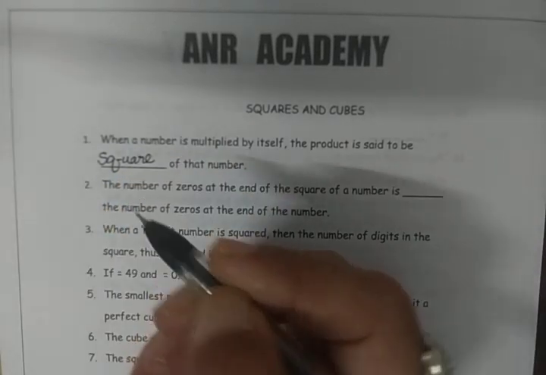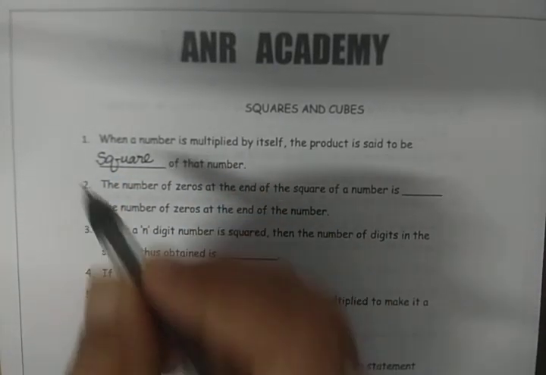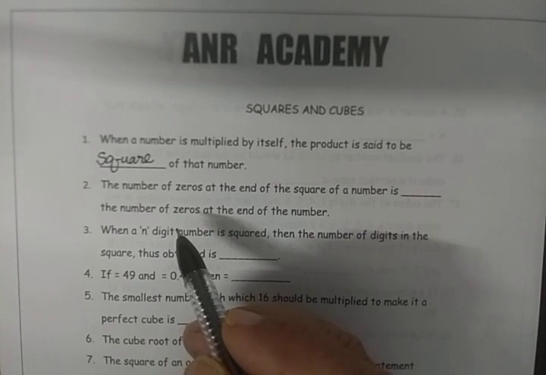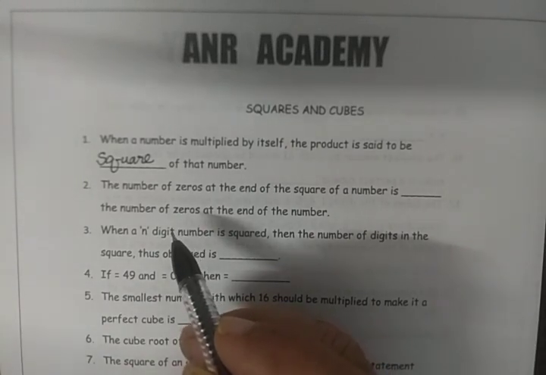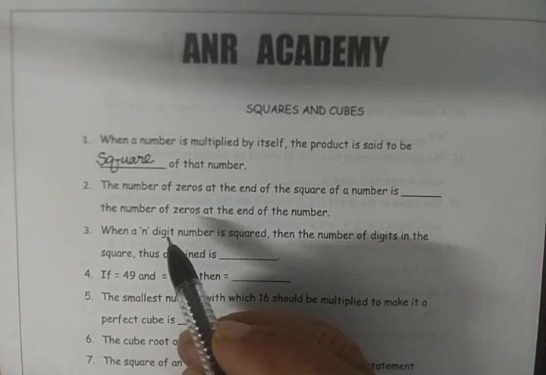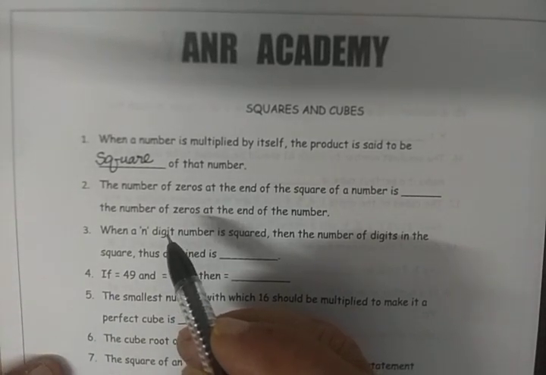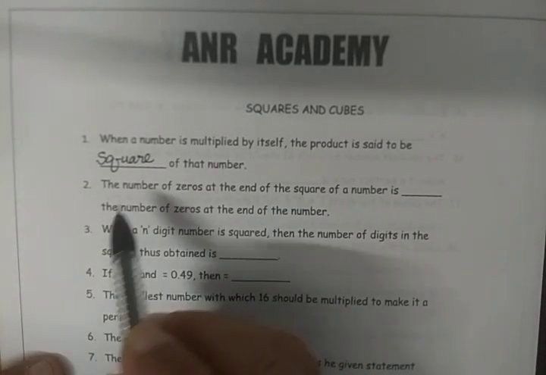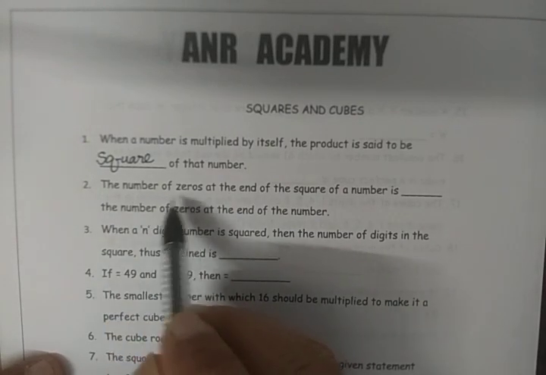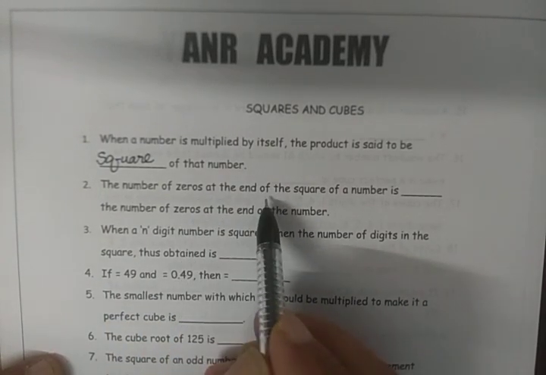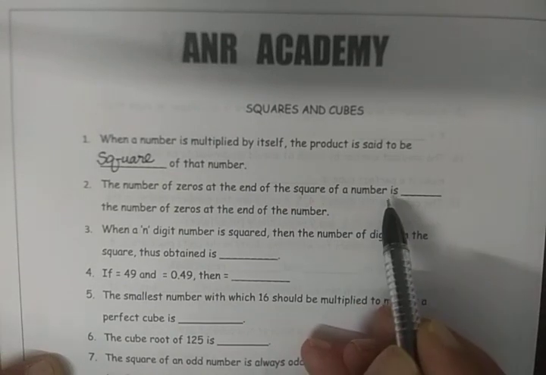Suppose 2 into 2, what do we call it? 2 square. 3 into 3, what do we call it? 3 square. A into A, what do we call it? A square.